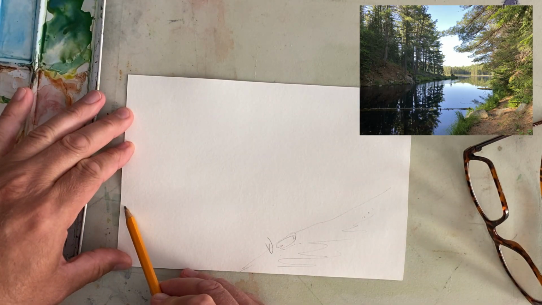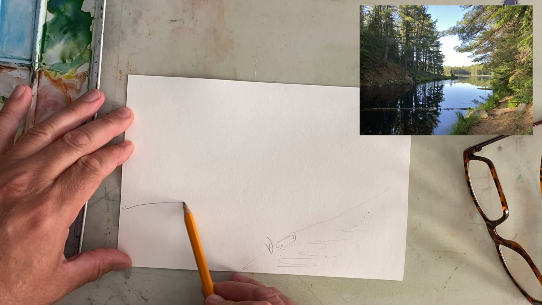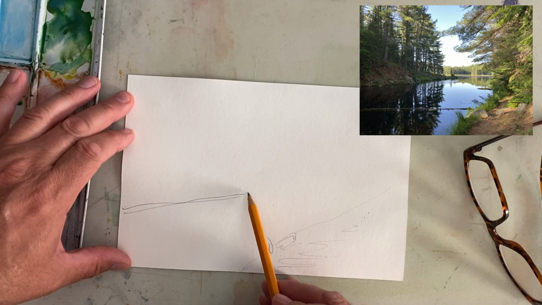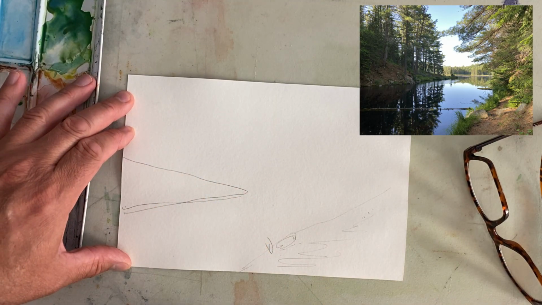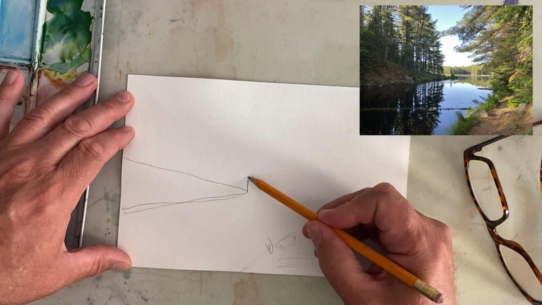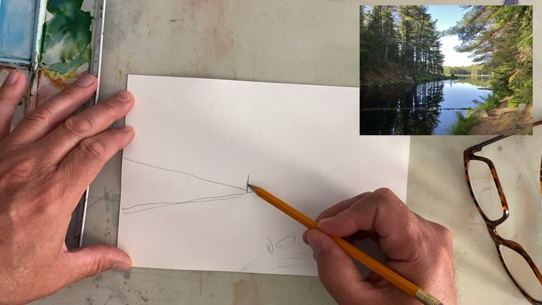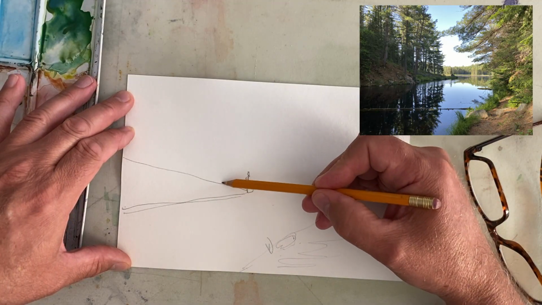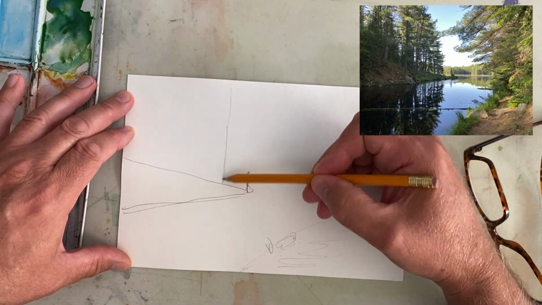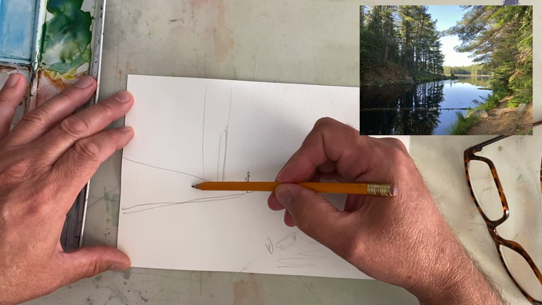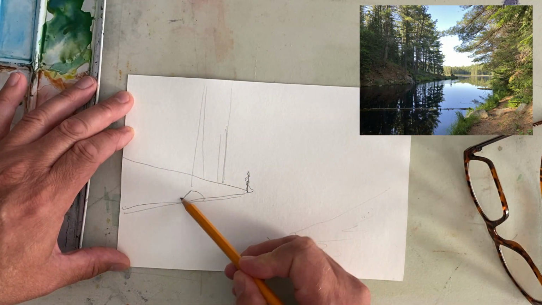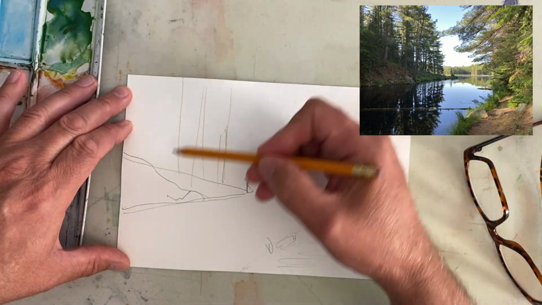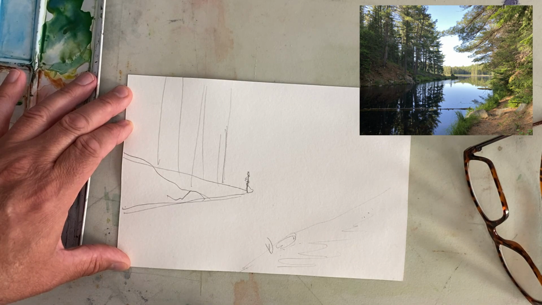Over here on the left-hand side, you'll see that there's this piece of land that juts way out like that. And then the land comes back like this. You'll also see that there's this one little tree and a big rock out here at the end. And then there's trees that come up out of this rock. So this is all rocky shoreline. This actually comes up like that. And this is all rocky shoreline and pine trees all the way across there.